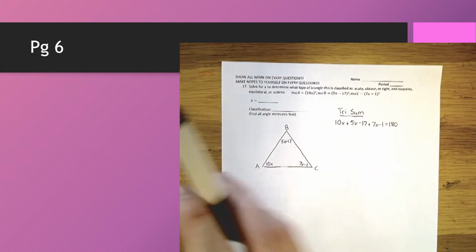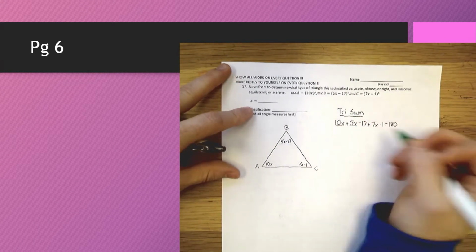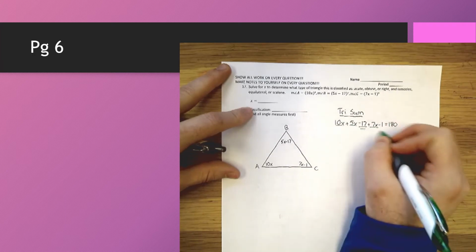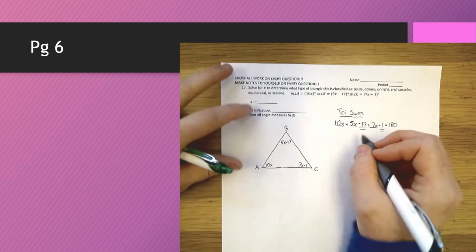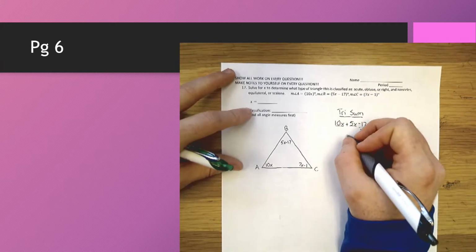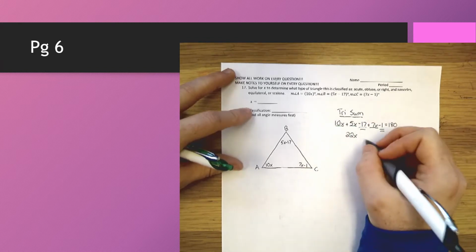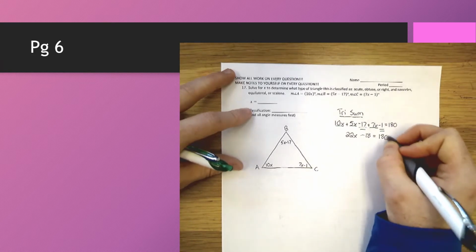So now you want to combine your like terms. So 10x will combine with 5x, which will combine with 7x. And negative 17 will combine with negative 1. So when I combine all the ones that have variables, I'm going to have 22x, and negative 17 minus 1 is minus 18. And it's all still equal to 180.